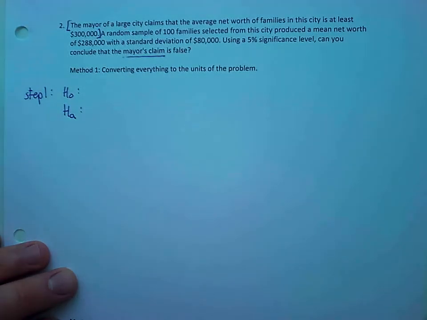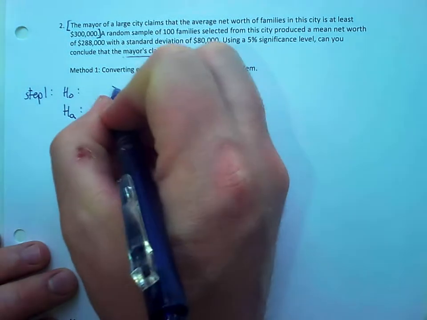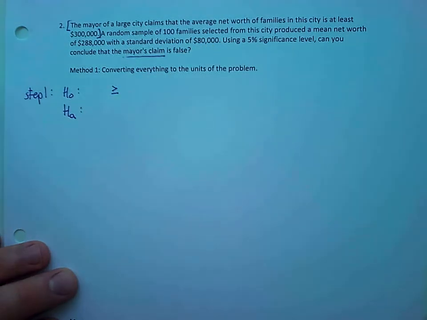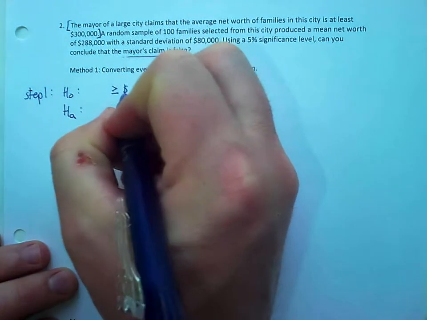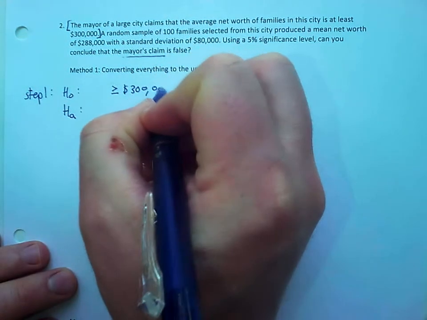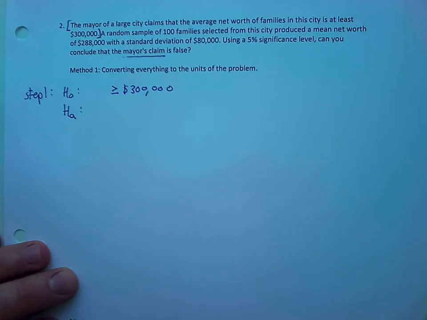And what's the symbol that we have for at least? It's greater than or equal to. So since we have a statement which contains equality, that becomes our null hypothesis. So our null hypothesis is greater than or equal to $300,000.